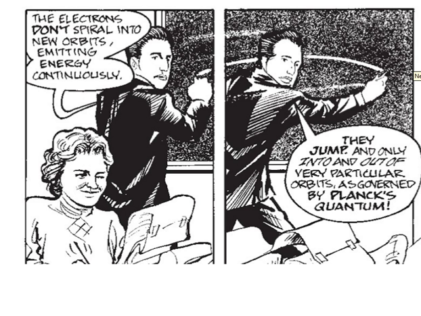So this, combined with the idea that electrons can't be located anywhere, led to Niels Bohr's model of the actual atom. He described electrons as not spiraling. So they don't spiral into new orbits, emitting energy continuously, because we don't see that. Instead, Niels Bohr said that they jump. And they only jump into and out of very particular orbits, as governed by Planck's constant. So again, you think of Planck's constant, we have this relationship between Planck's constant and energy.